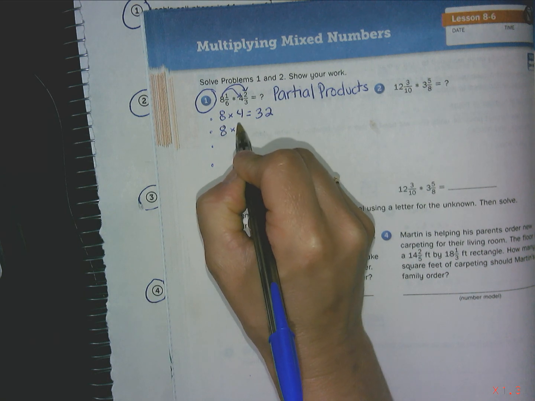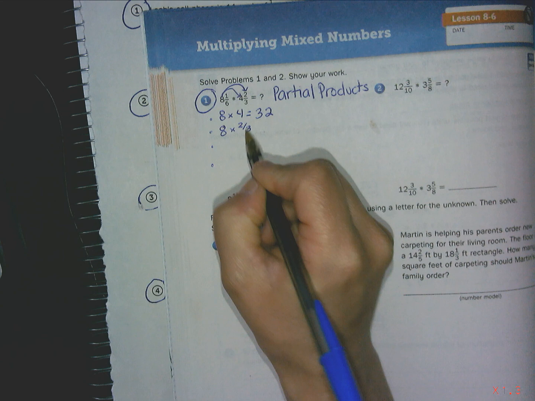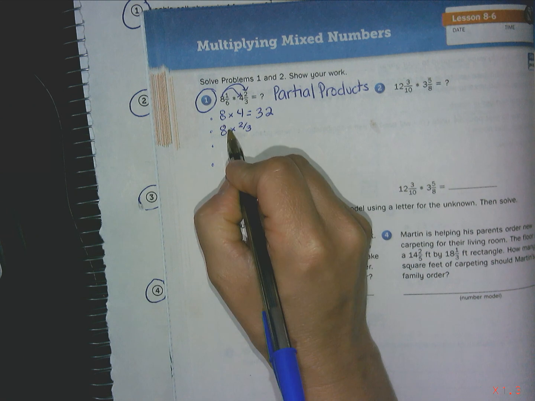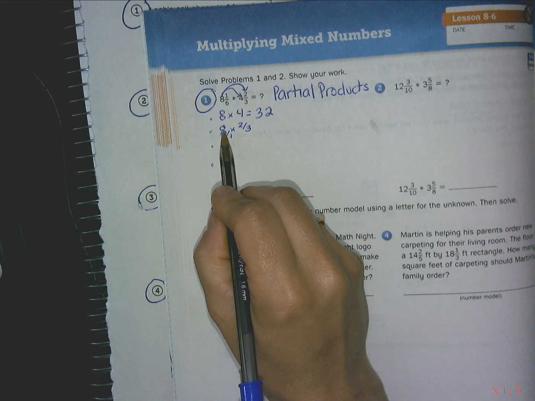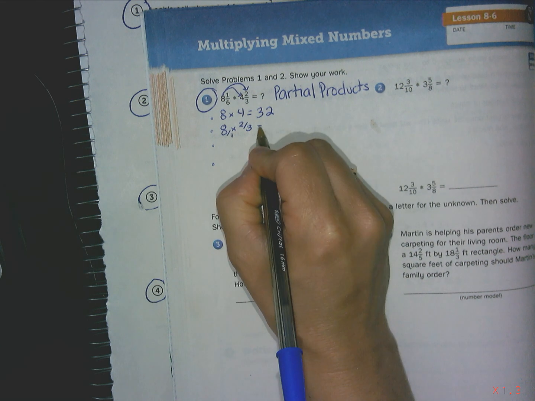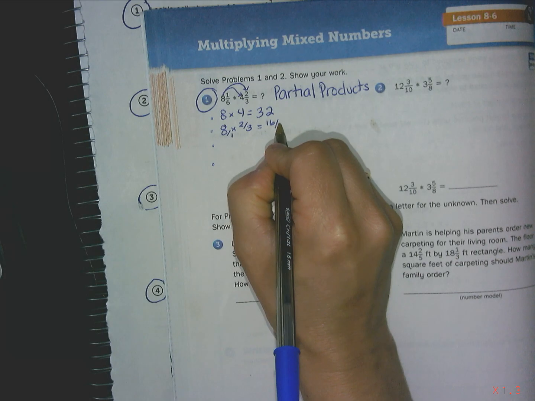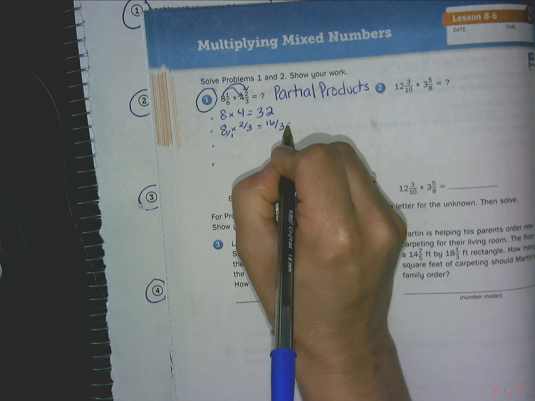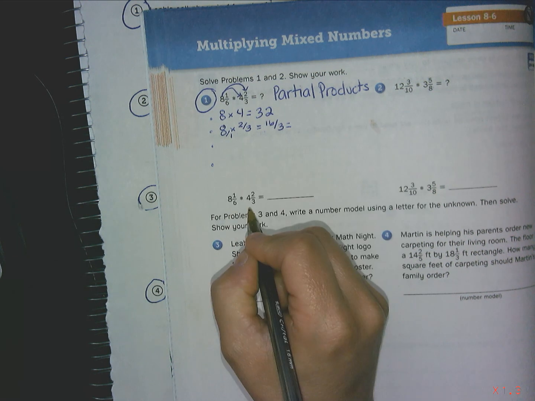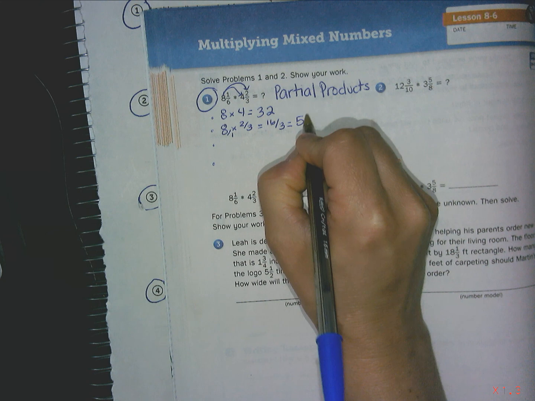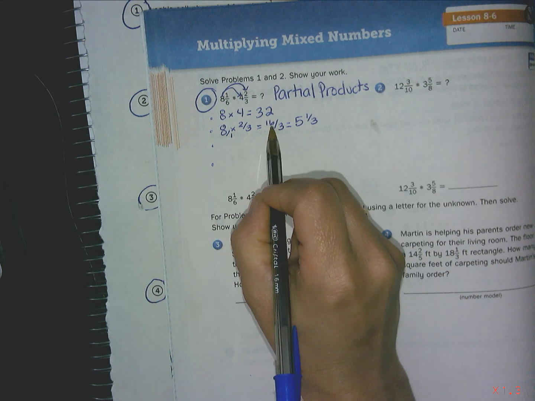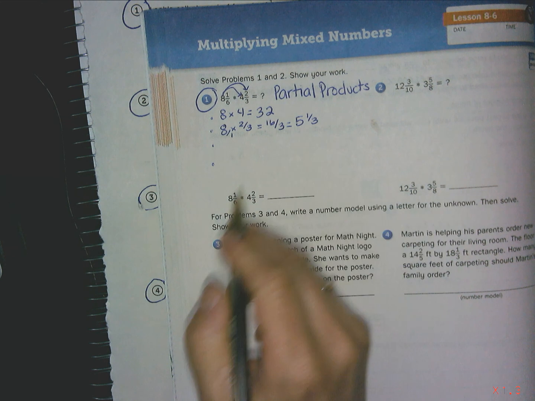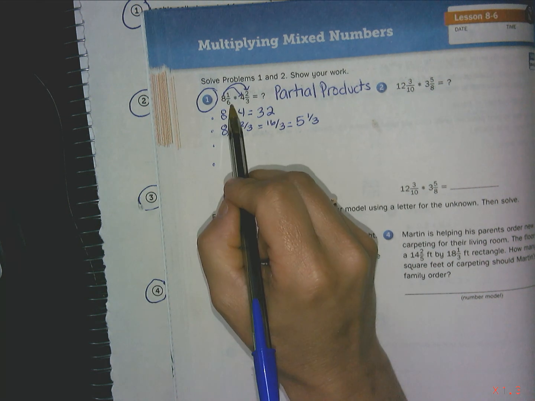8 times 2/3. So I know that 8 is the same as 8 over 1. So my numerators would end up being 8 times 2 is 16 thirds, which is the same as 5 and 1/3, because I know that 3 fits into 16 5 times with 1 left over. Next, I'm going to do my sixths.